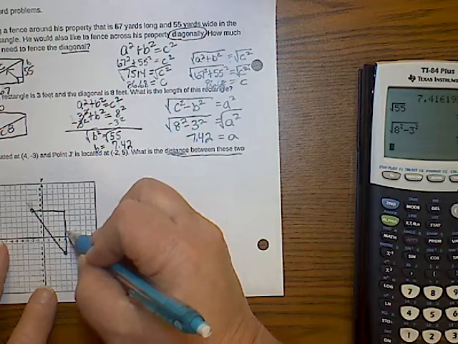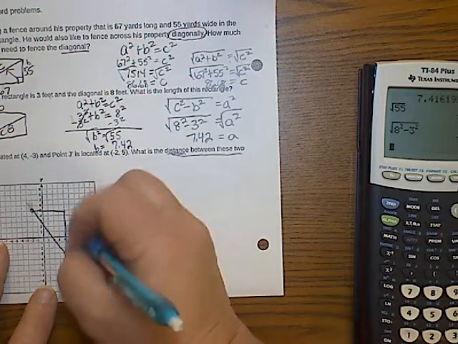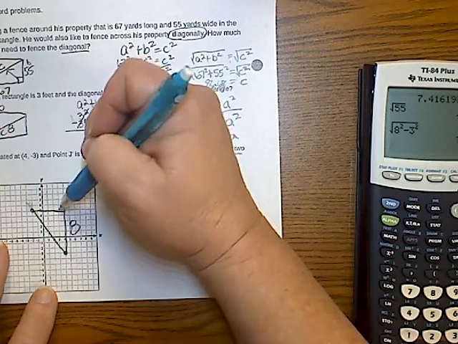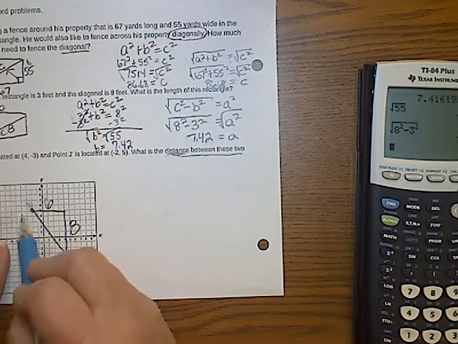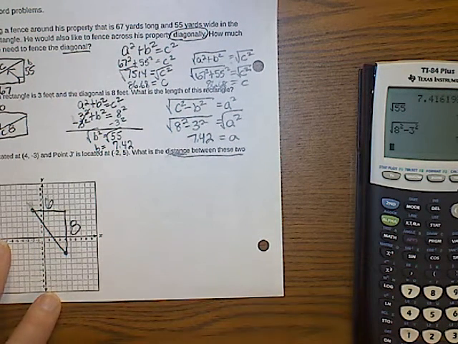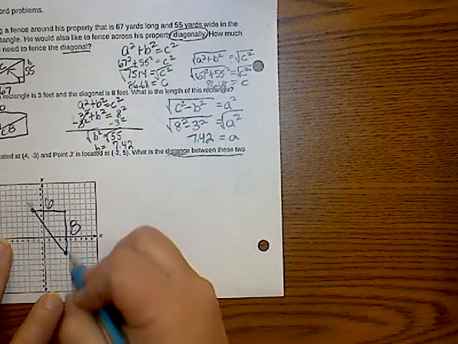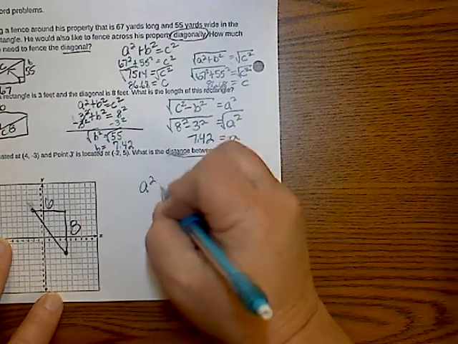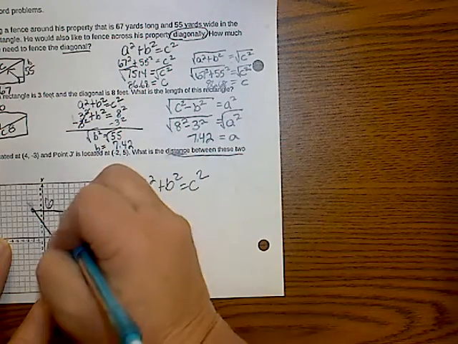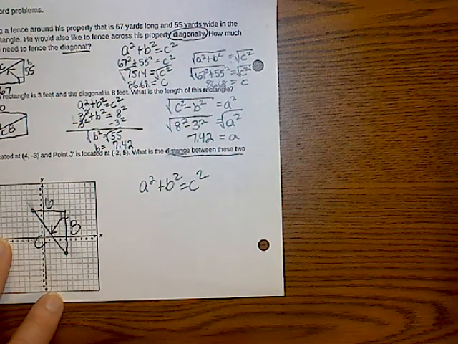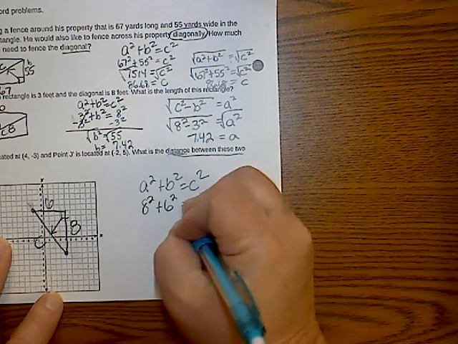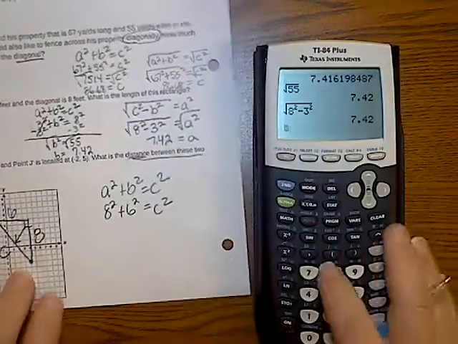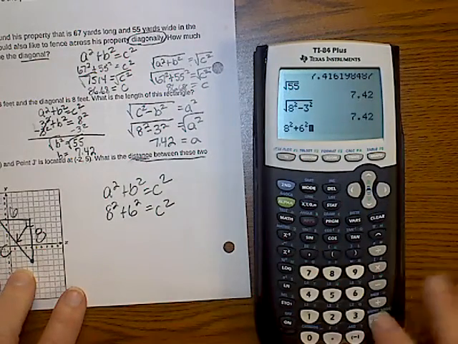1, 2, 3, 4, 5, 6, 7, 8. Let's count this one. 1, 2, 3, 4, 5, 6. The problem is there's no way to count a diagonal line. You need the distance of a diagonal line. Now that word is key, is that diagonal line. It has to be A squared plus B squared equals C squared. And if you notice, that is your C. Okay? So I've got 8 squared plus 6 squared is equal to C squared. I'm going to do 8 squared plus 6 squared in my calculator.